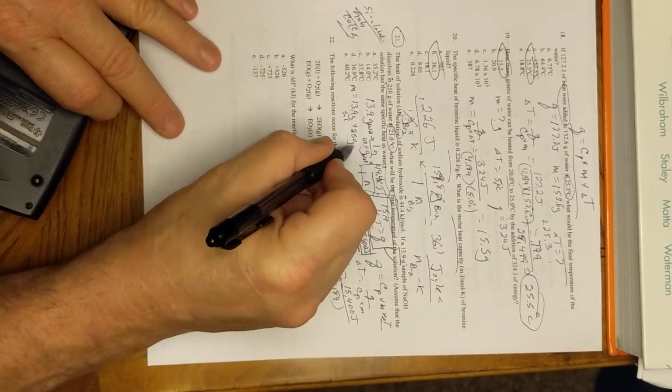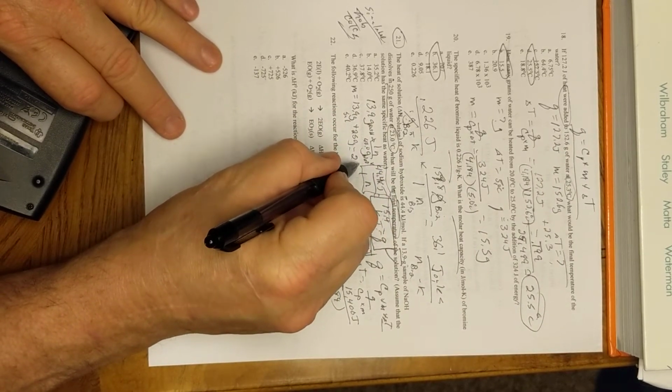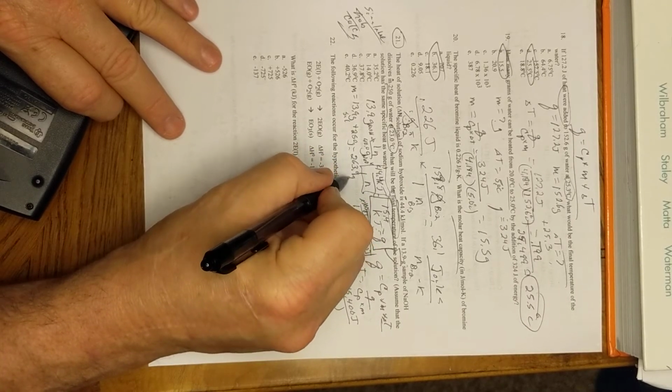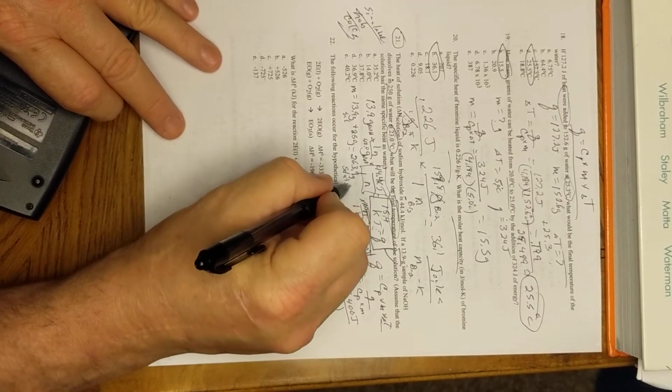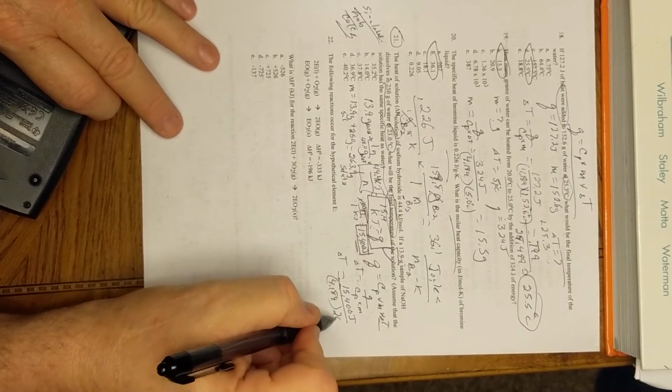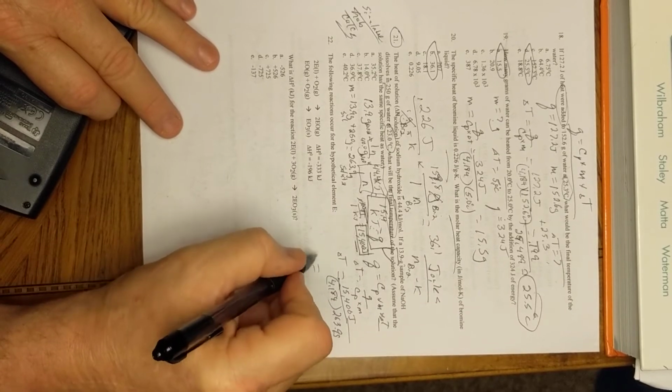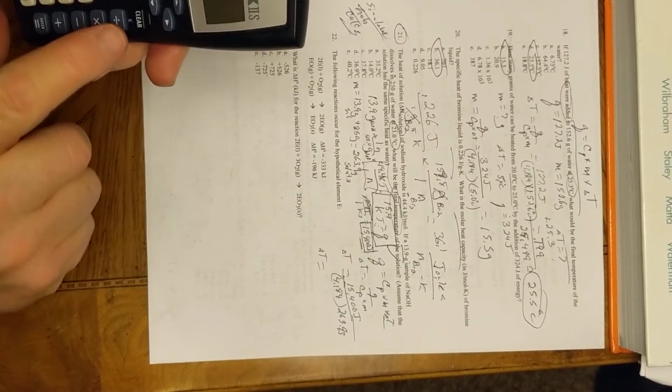Well, that's solvent. So together you get 263.9 grams of solution.